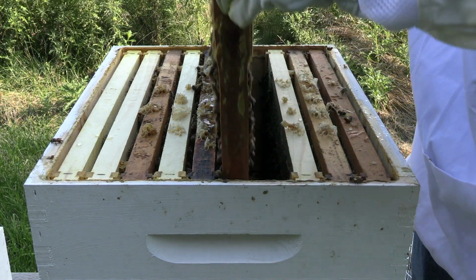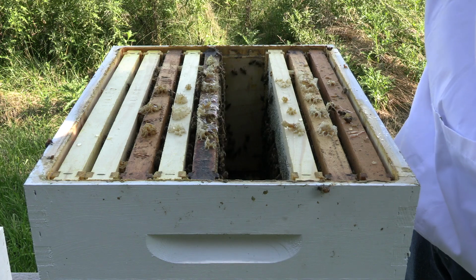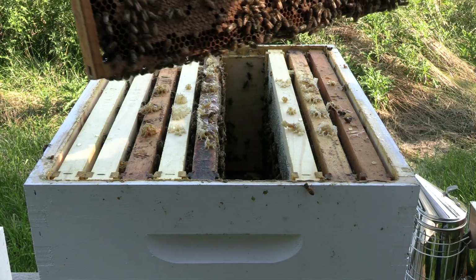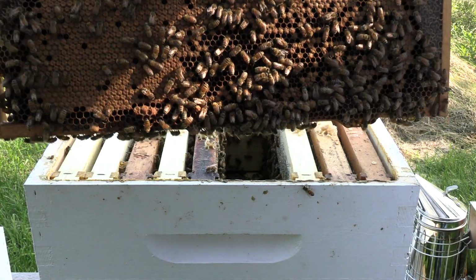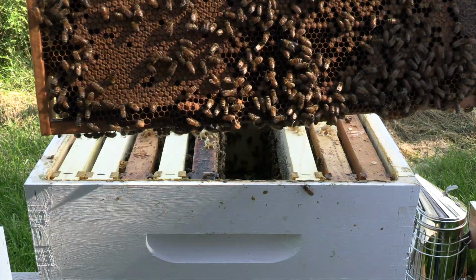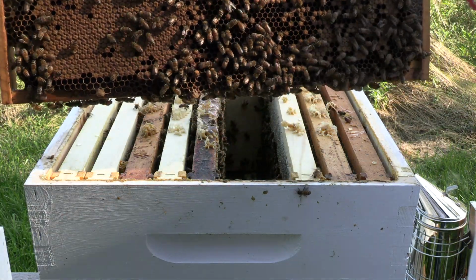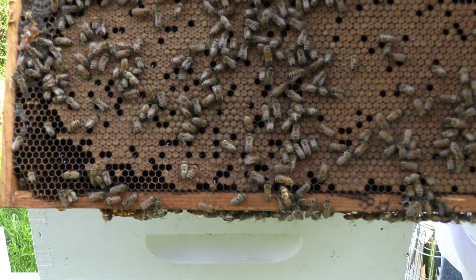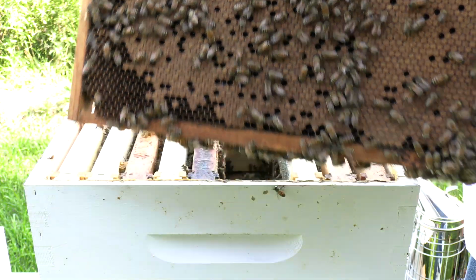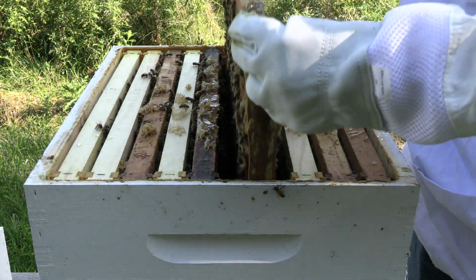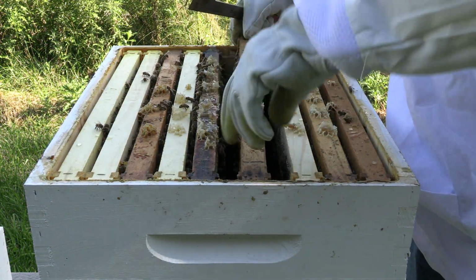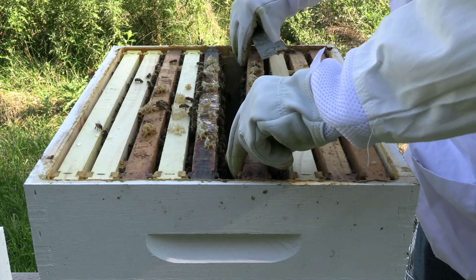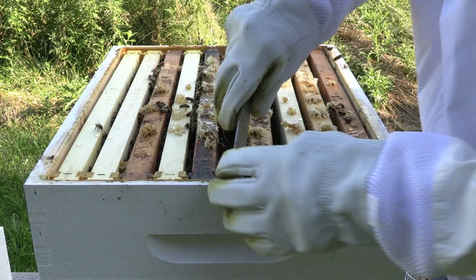So get right into it here, getting into the center, and you can see all this capped brood. It looks awesome. Quite a bit on here, which is a great sign. Tons of capped brood. However, that capped brood usually happens after about 12 days of the egg getting laid.